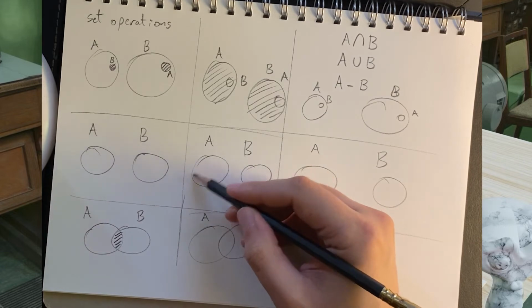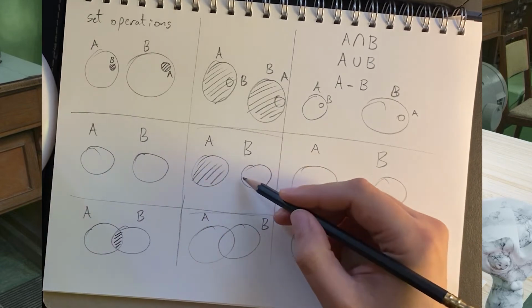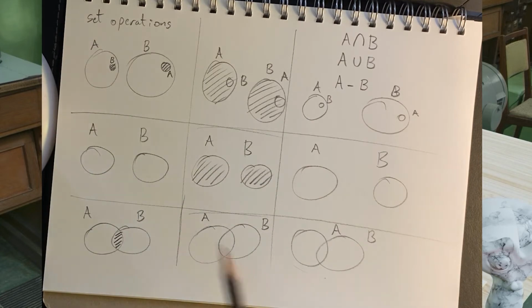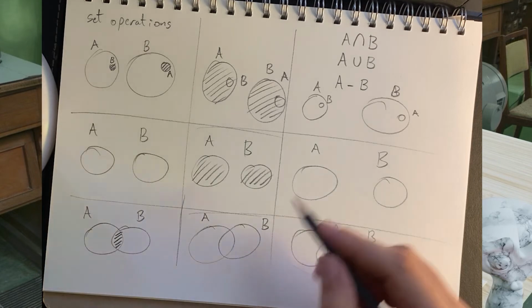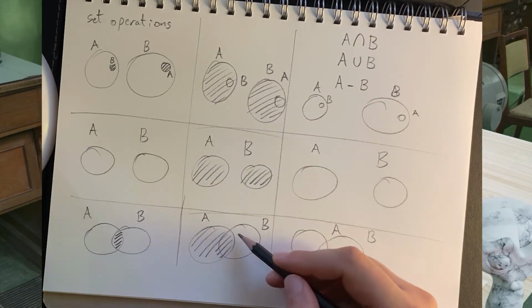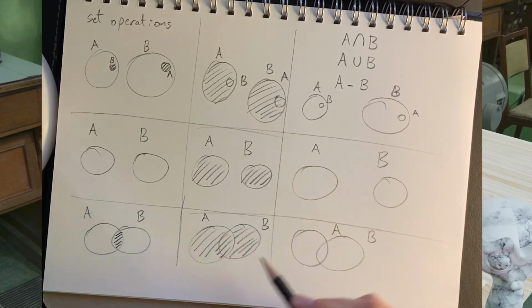In the disjoint case, it would be the points in A and the points in B, those together. It doesn't matter that they're not connected. That is the result of the union. In the third case, it would be both of these together, so A or B, including the common points.